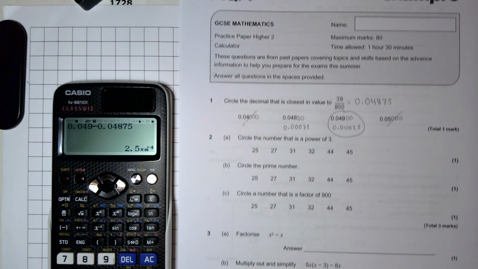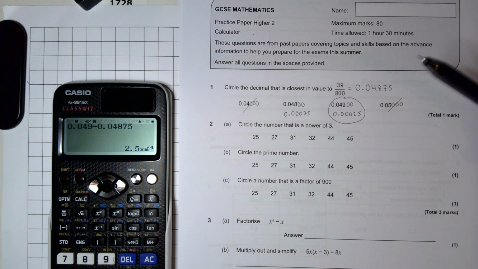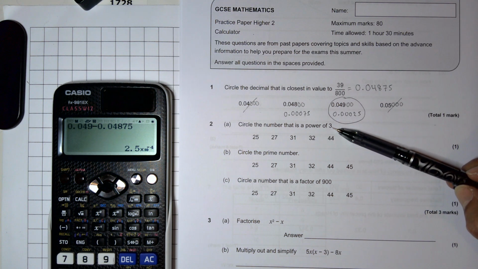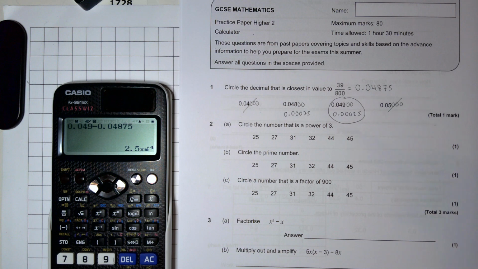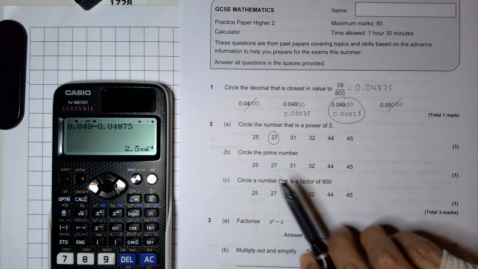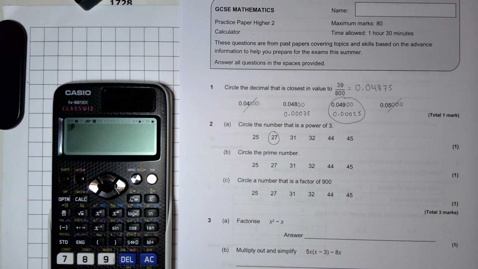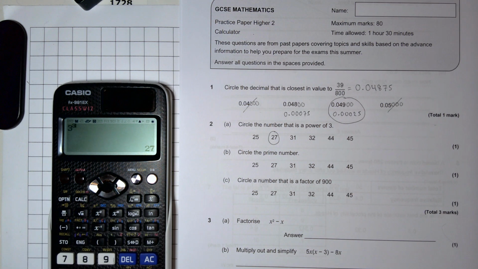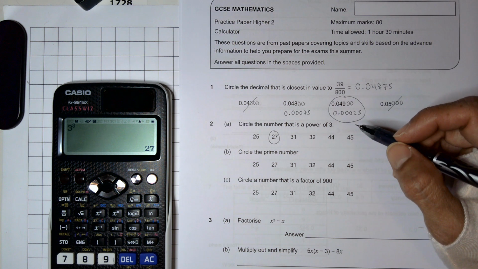On to part 2, and part 2 is just testing your general knowledge. Which of these numbers is a power of 3? Now hopefully you know your 3 times tables, and you'll notice that 3 times 3 times 3, or 3 to the power of 3, is 27. Okay, but if you don't know that, you can basically in your calculator put 3 to the power of 0, 3 to the power of 1, 3 to the power of 2, and you can keep doing it until you get to 3 to the power of 3, and out comes 27. So it's knowing the powers of 3, or the 3 times table.